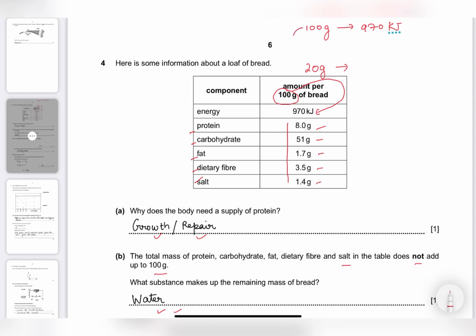First of all, I will find it for 1 gram. To make this 1, I have to divide it by 100. 100 divided by 100 is 1. So I will divide this side also by 100, which results in 970 upon 100, that is 9.7. So 1 gram gives us 9.7 kilojoules, right?